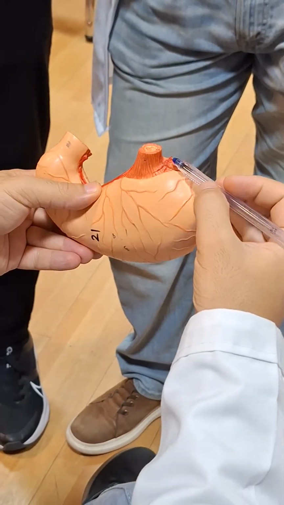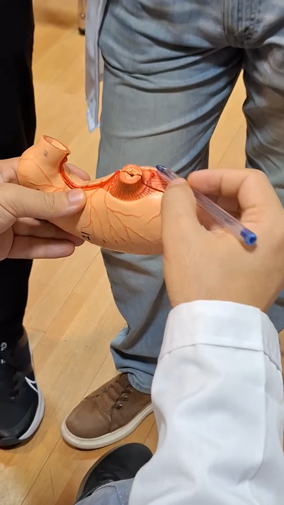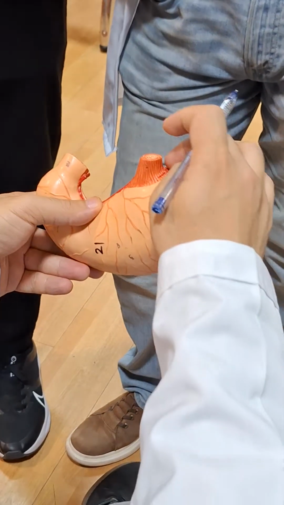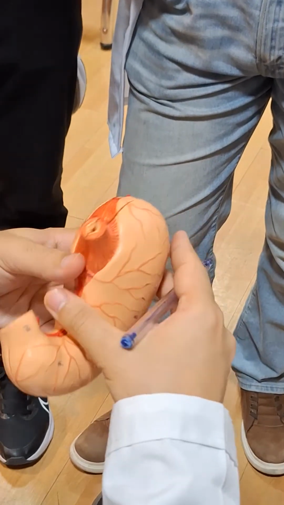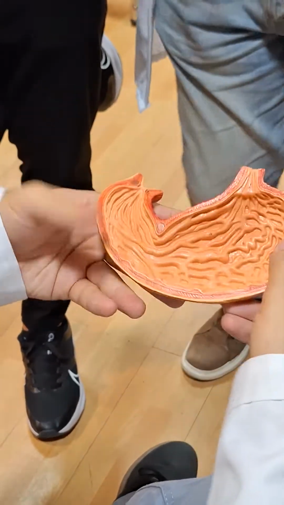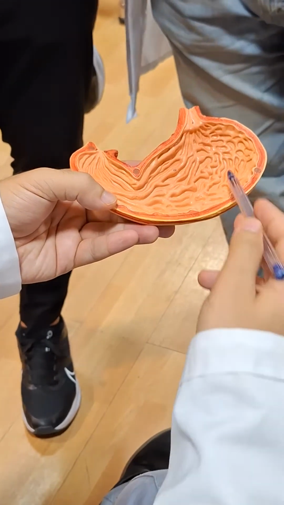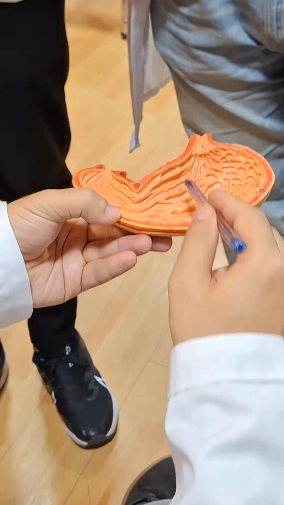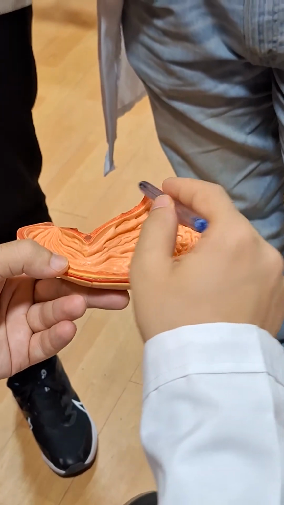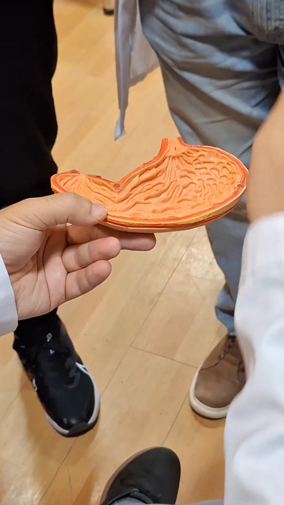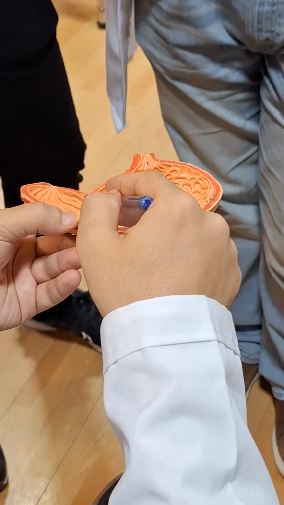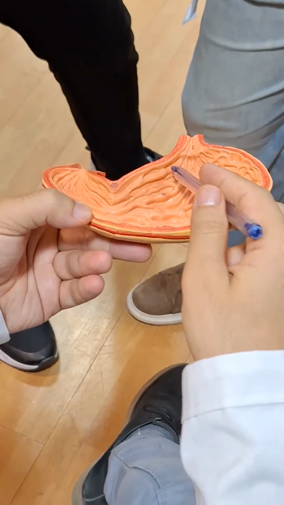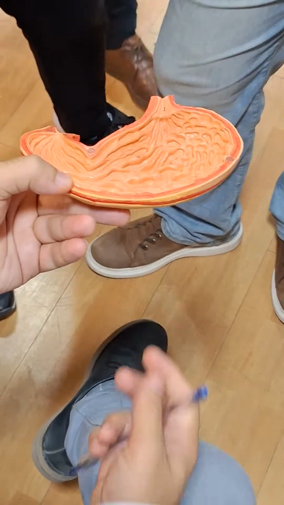Also, near the fundus and cardia, we have other vessels which are named the short gastric arteries. When we look at the mucosa, you can see some grooves which are named gastric rugae. The gastric rugae located near the lesser curvature are longitudinal. Look here, they are longitudinal, and these rugae are susceptible to peptic ulcers.